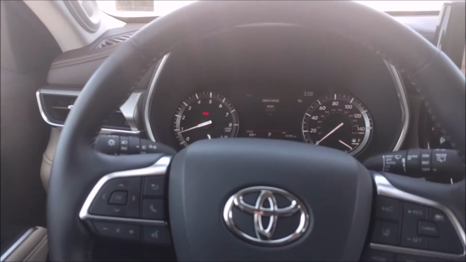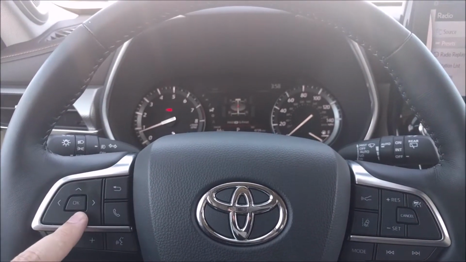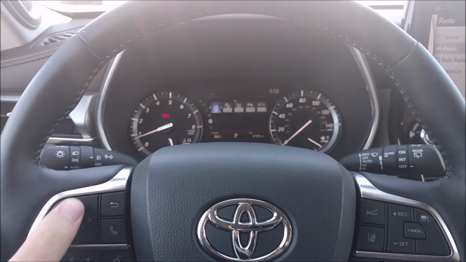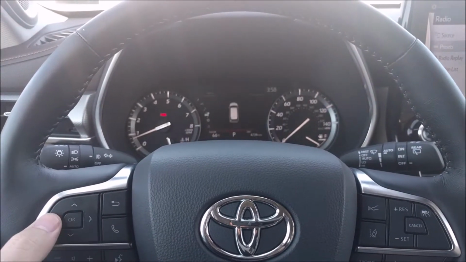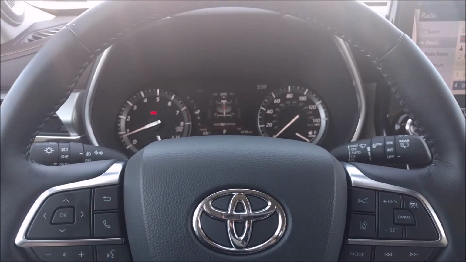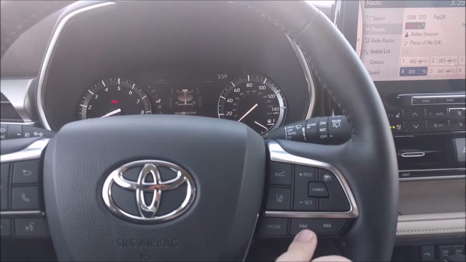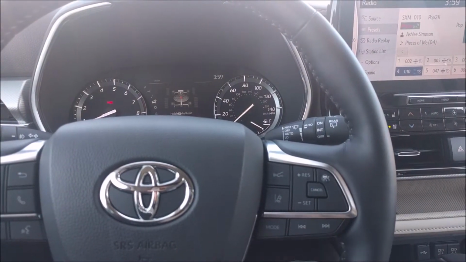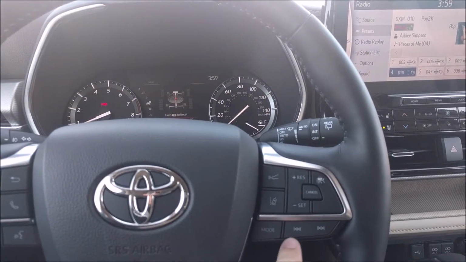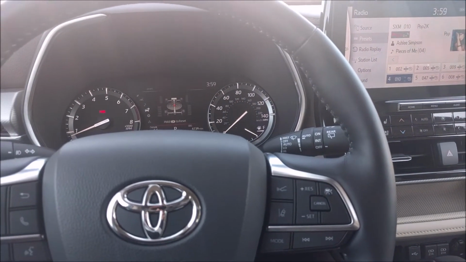And how I was controlling everything I was just showing you is this button, or this series of buttons over on the left. So if I push up and down, it cycles through, and left and right cycles on that object. Your phone settings, you got your volume control. Over on the right, you got cruise control settings, and you can push these buttons for skipping songs, skipping stations.